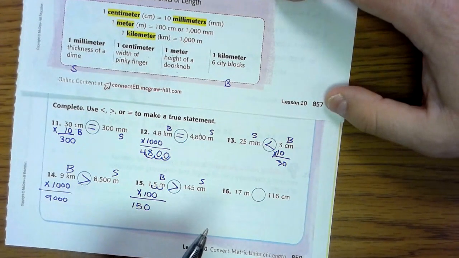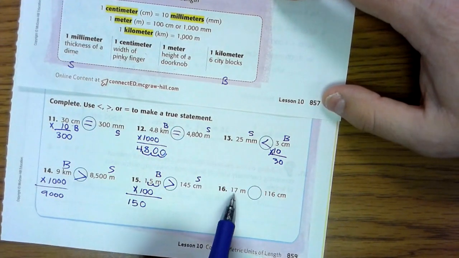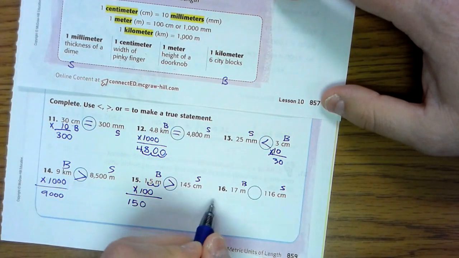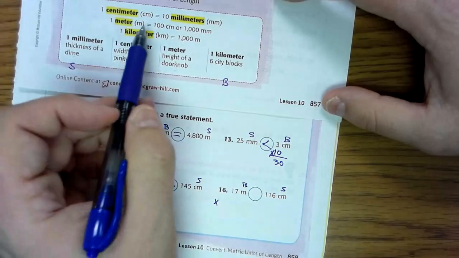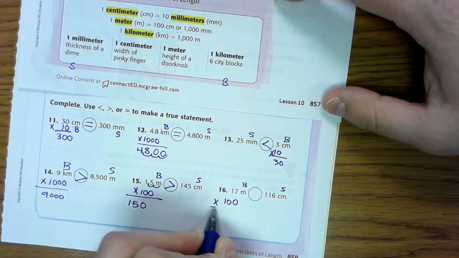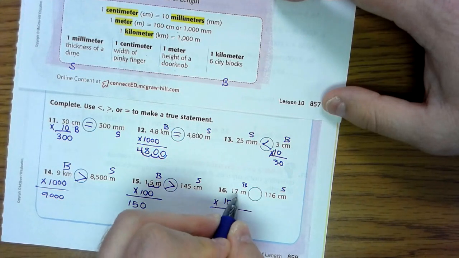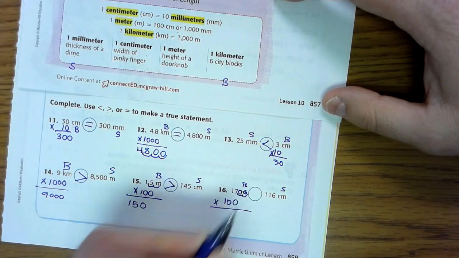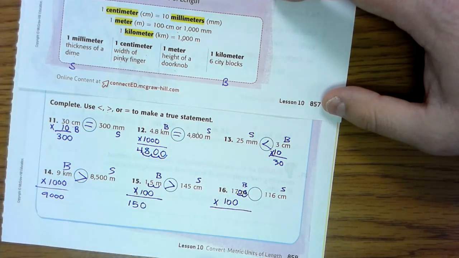And then the last problem that we're going to do today before you do your homework, 17 meters or this. Well, meters is bigger. This is smaller. So we're going to times this by how many centimeters are there in a meter? Again, there's 100. So we're going to take this times 100. So if we have 2 zeros and we start here, we go 1, 2. Well, obviously that's going to be quite a few more because that's going to be the bigger one of them.